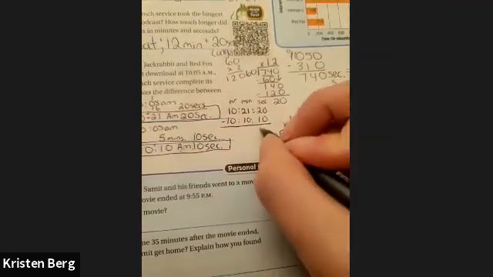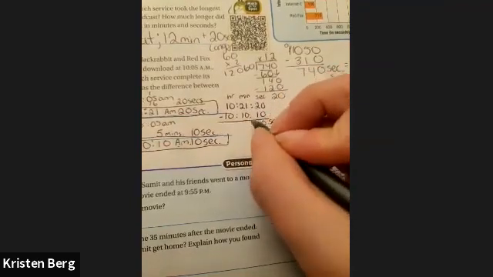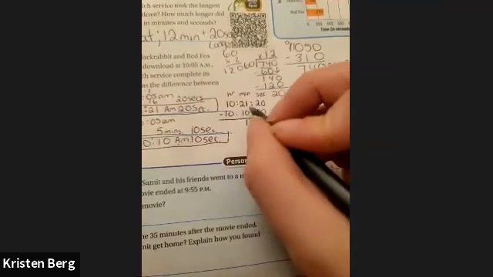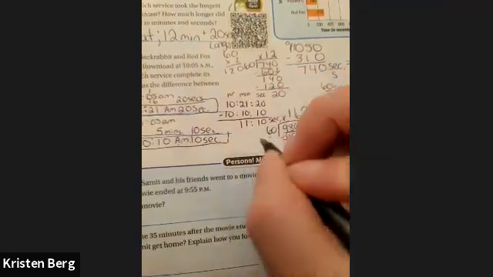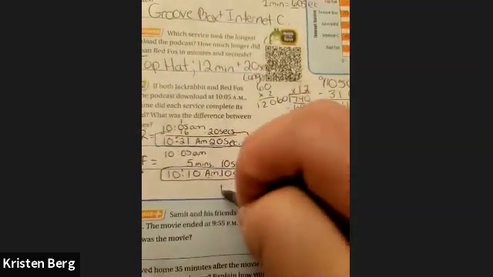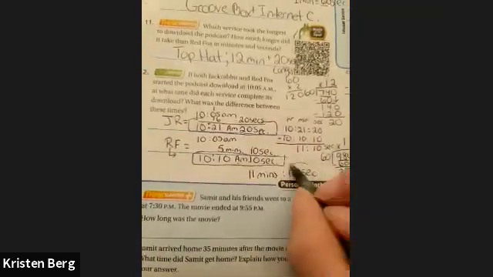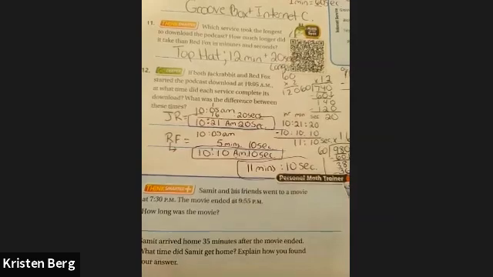So this one would be 10 seconds. This is 1 minus 0 would be 1. And then subtract that, that would be 1. So therefore, it would be 11 minutes and 10 seconds of a difference. So that's how much difference there is.